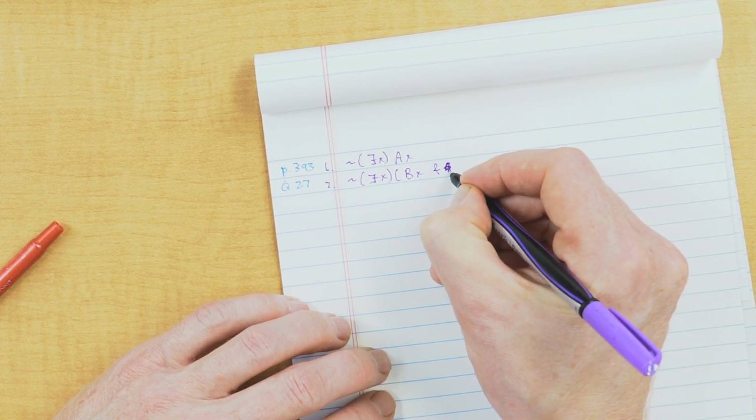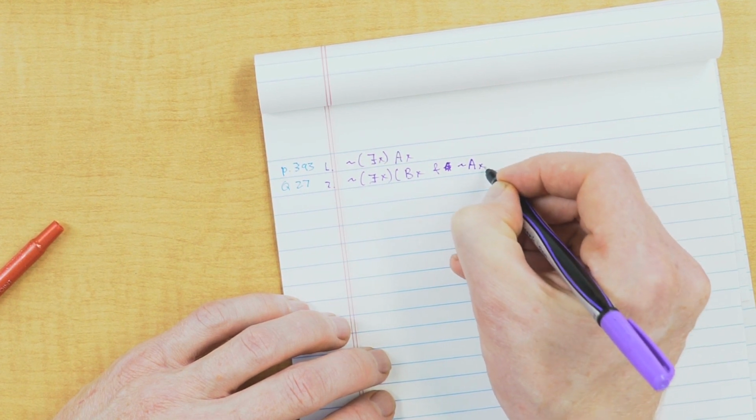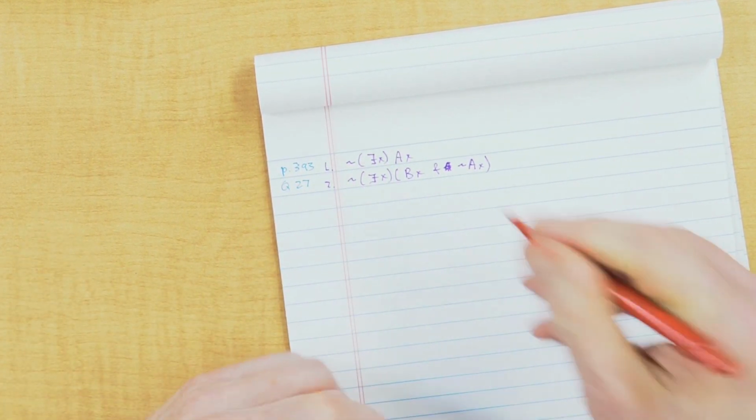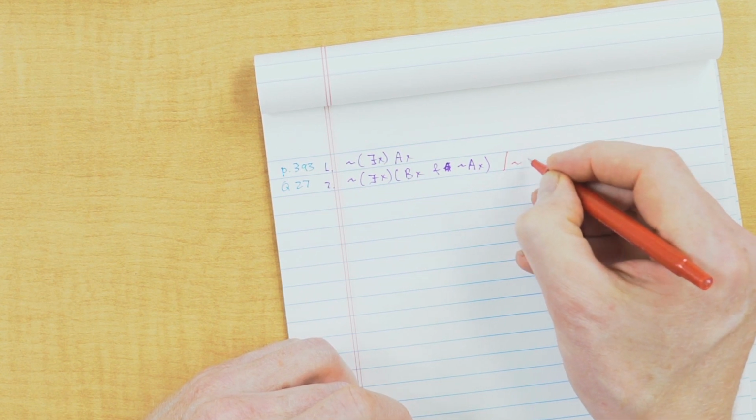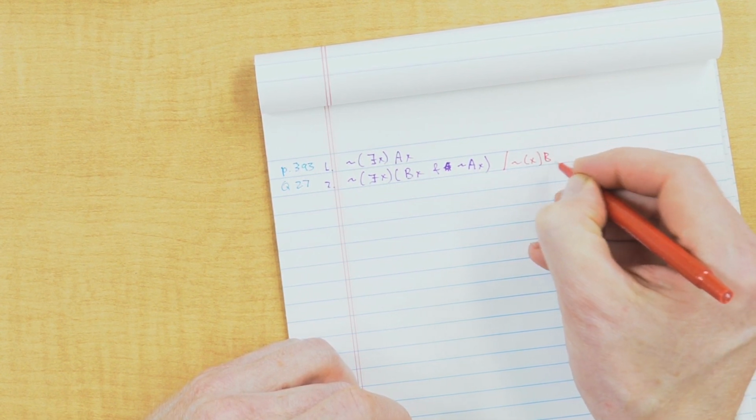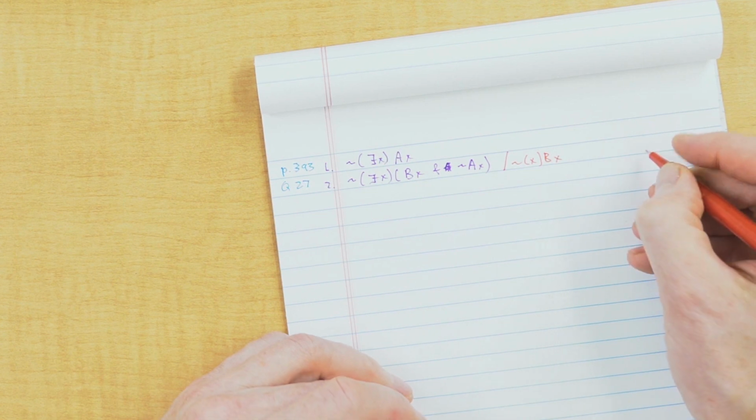Oops, that should be a tilde there, not an x. And then the conclusion is, okay.